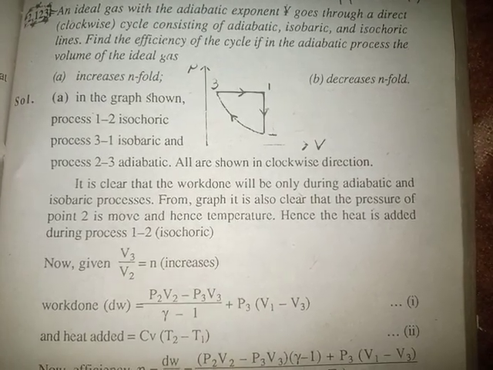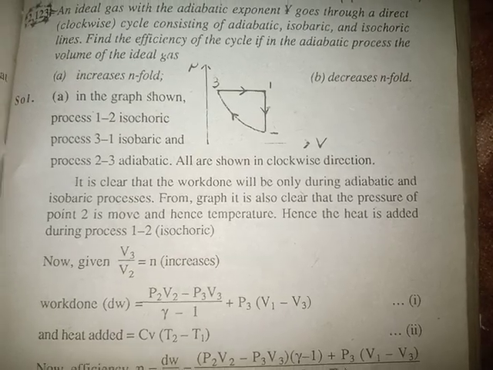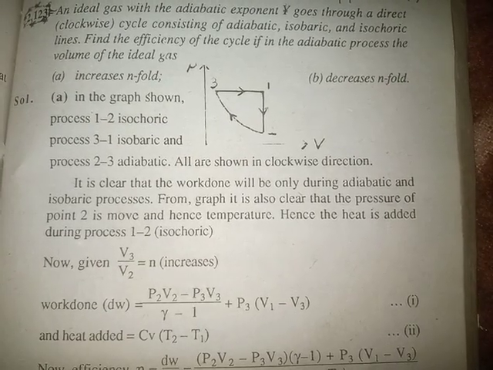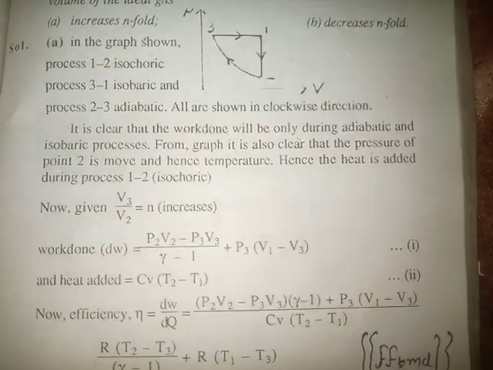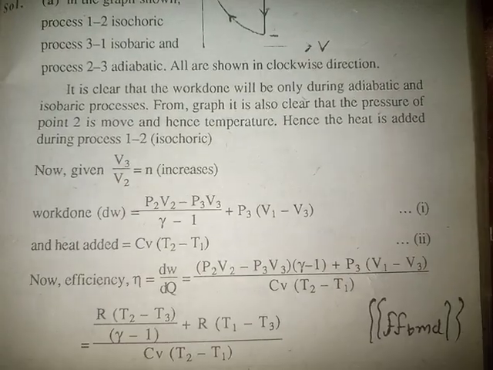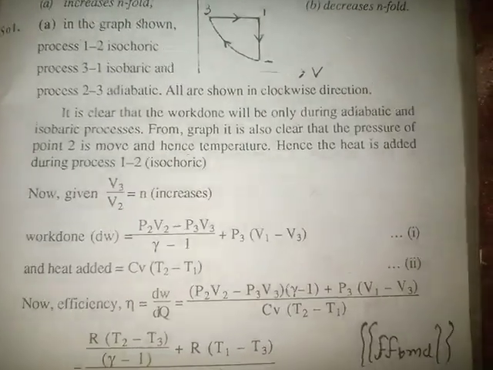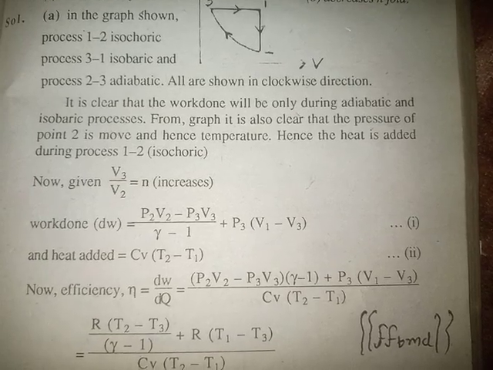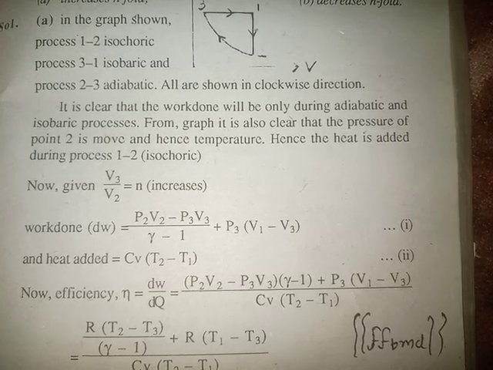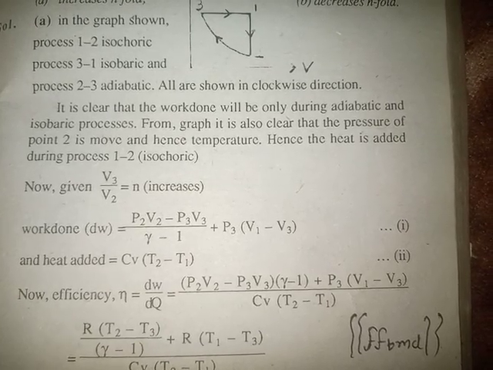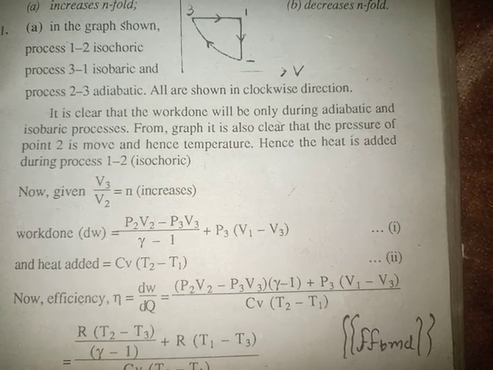As in the graph shown, process 1 to 2 is isochoric, process 3 to 1 is isobaric, and process 2 to 3 is adiabatic, all shown in the clockwise direction. It is clear that work is done only during the adiabatic and isobaric processes. From the graph, it is also clear that the pressure at point 2 is more and hence the temperature, hence the heat is added during process 1 to 2, isochoric.